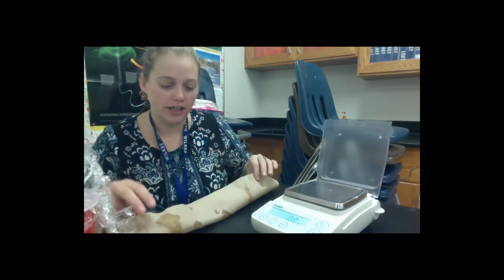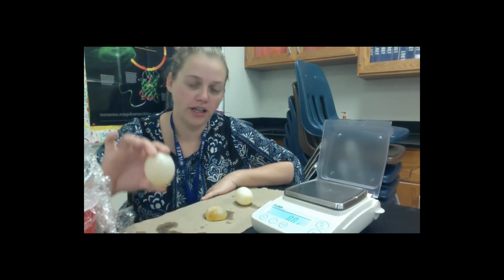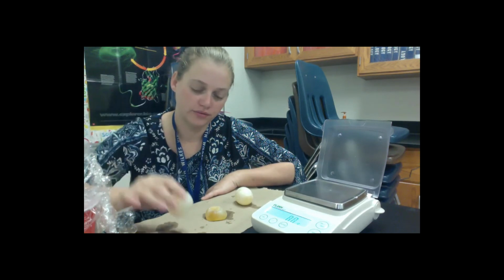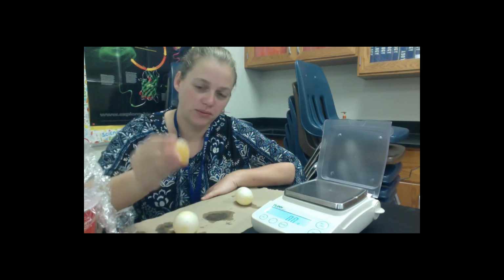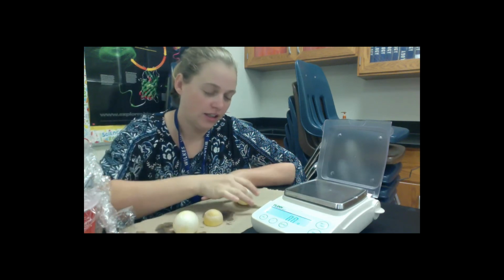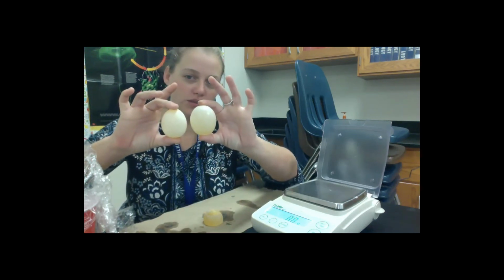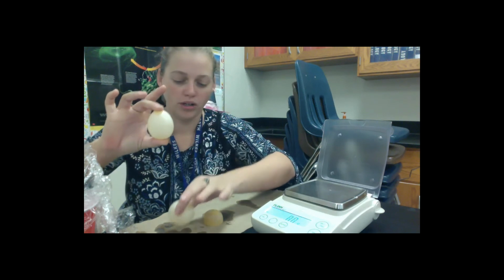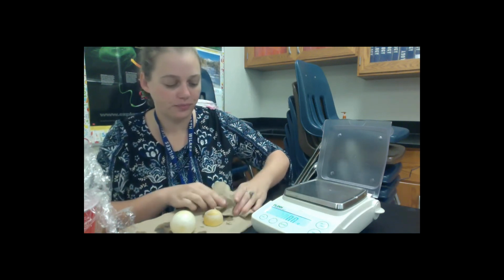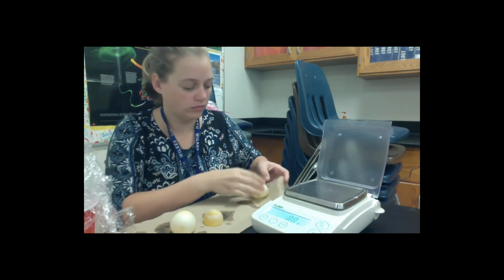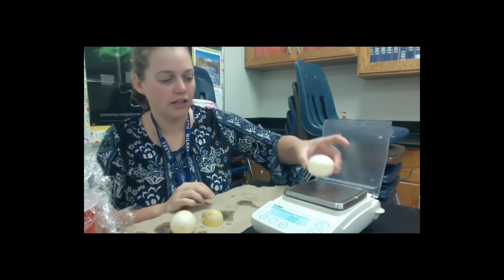And here are our eggs for today. This was our former syrup egg that we soaked in water. This was our former water egg that we soaked in syrup. You can see it's very deflated. And this is our air egg. And you can just kind of compare the sizes of these 2 eggs. This is air and this one's been in water. And now we will get our masses for these. Remember that we dry off our eggs to make sure we're not getting any extra water weight.